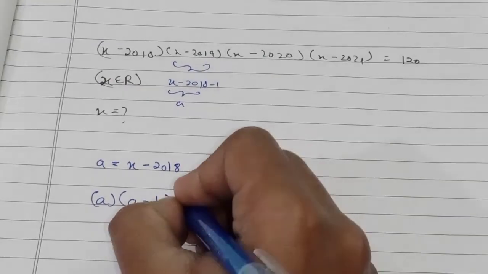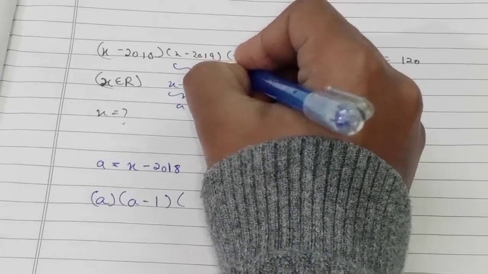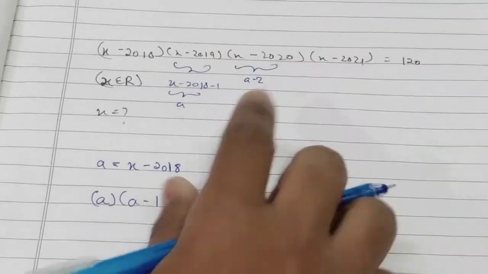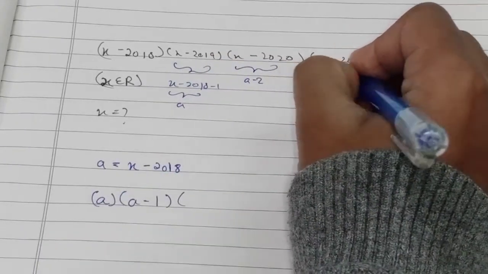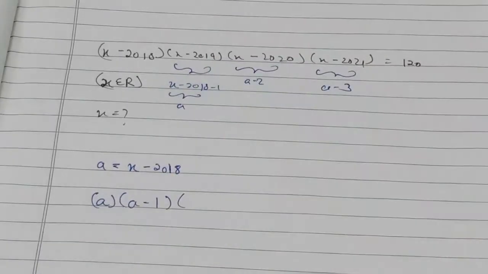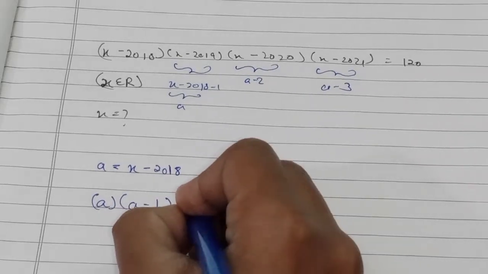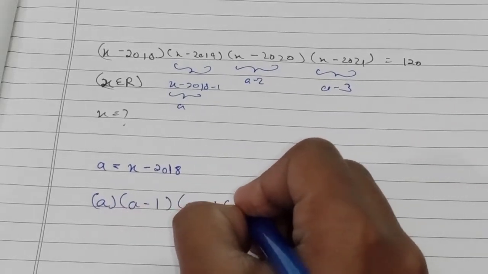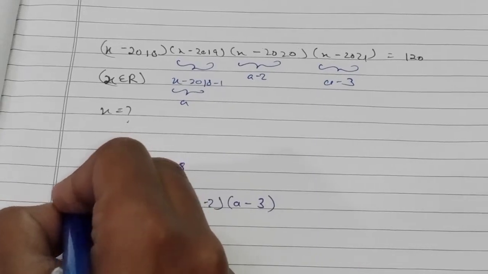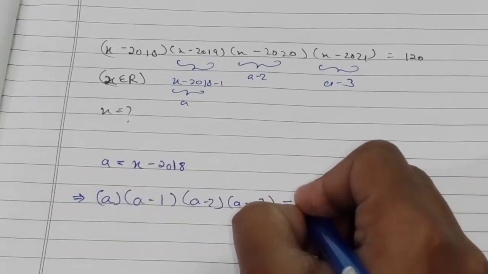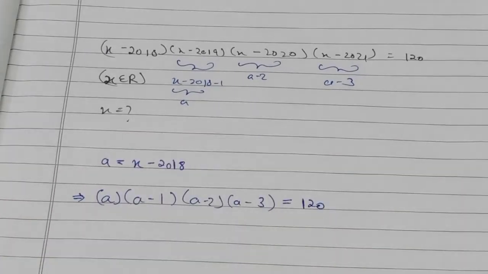Similarly, this will be a - 2, and this is a - 3. So we write here a - 2 and a - 3. This all equals 120.